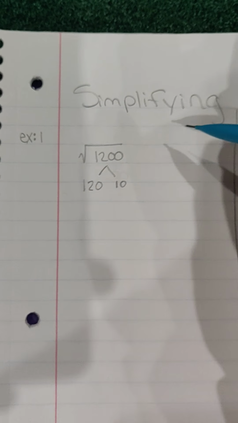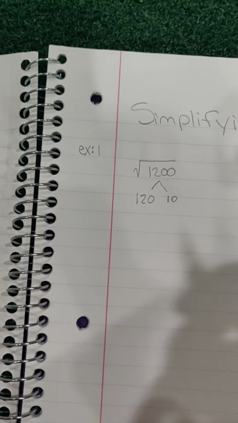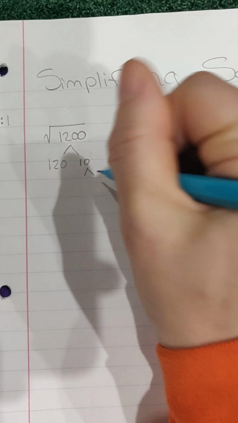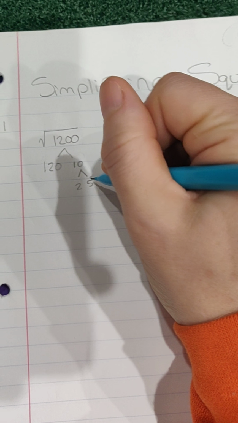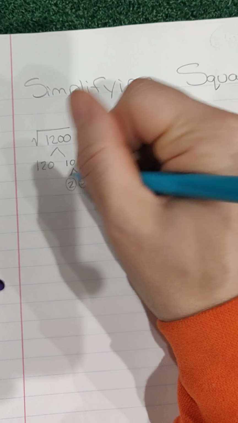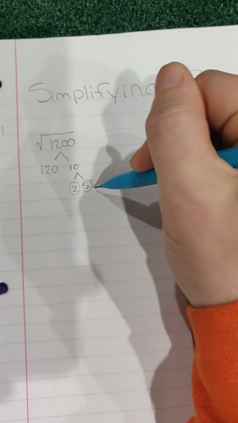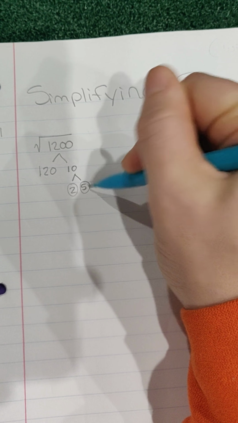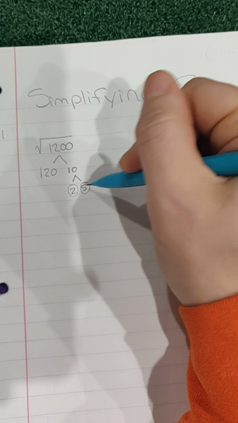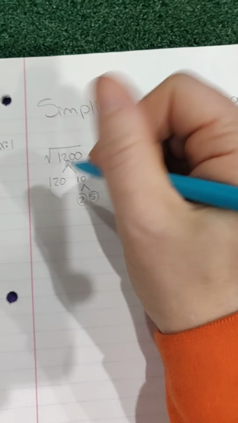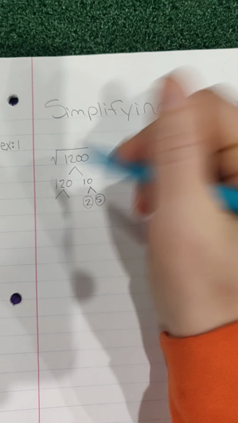All right. So the next thing that I'm going to do is break up my 10 into 2 times 5. Those are the smallest numbers that can be multiplied to give me a 10. 2 doesn't break up any further other than 1 times 2, and 5 doesn't break up further than 1 times 5. So those two numbers are prime. They don't break up any further. Now over here, I have 120.